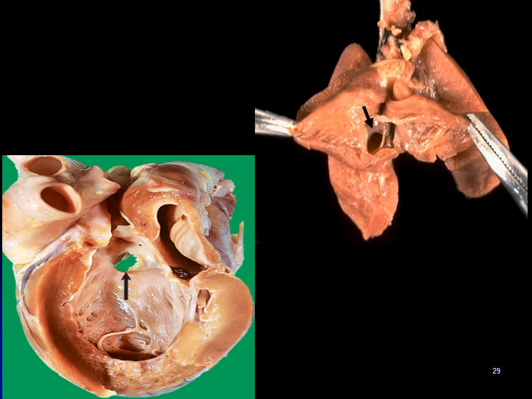These are gross pictures of the membranous type of ventricular septal defect. The defect or the hole has a high location in the membranous portion of the ventricular septum. It is the most common type of VSD. The picture is taken from the right ventricle, and the right ventricular wall appears thick and hypertrophic in response to the volume overload. The hole or the defect is pointed to by the black arrow.